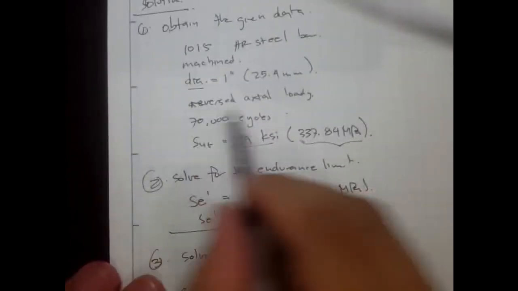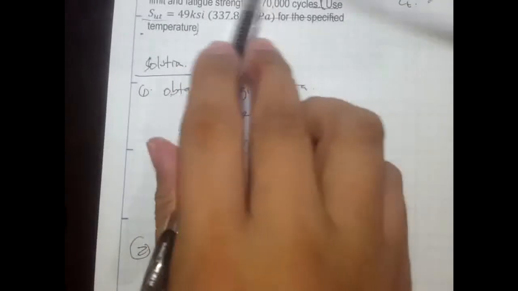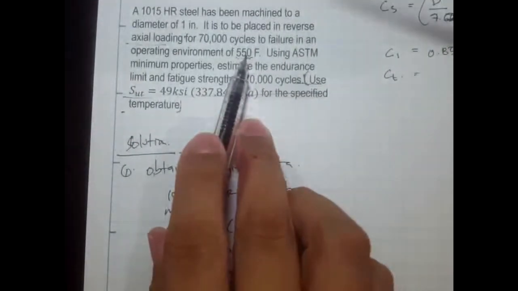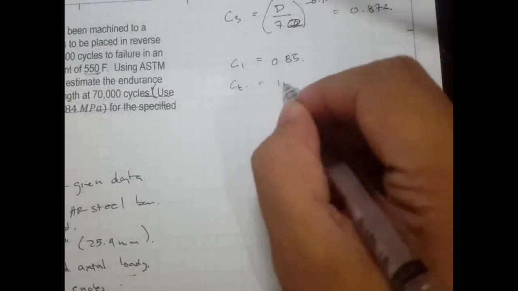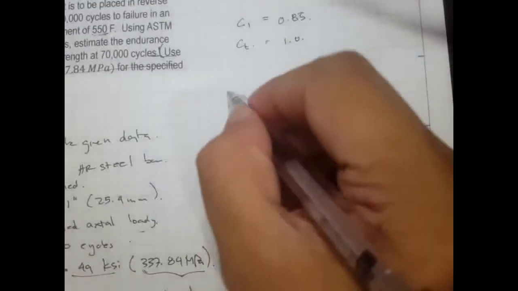And for the loading factor, since this is reversed axial loading, then CL is equal to 0.85, and for the temperature factor, this is below 450 Celsius, then this is just 1.0.